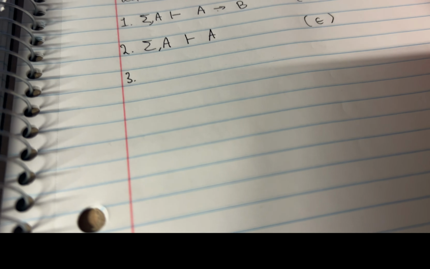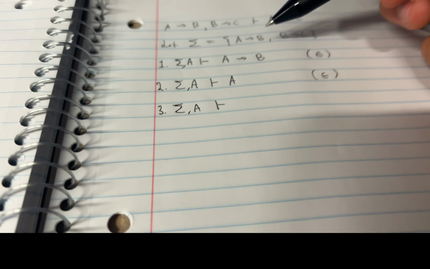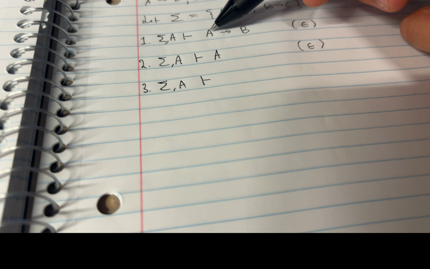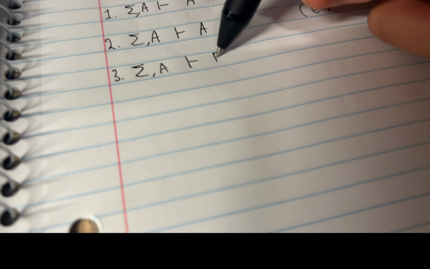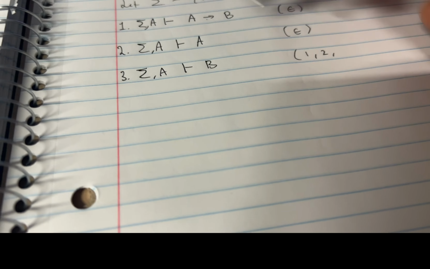Now, step 3. What we have is sigma, A deduces, and since A is true and A implies B is true, we actually just get B. So this is another rule. We cite 1, we cite 2, and we say the implication is removed.